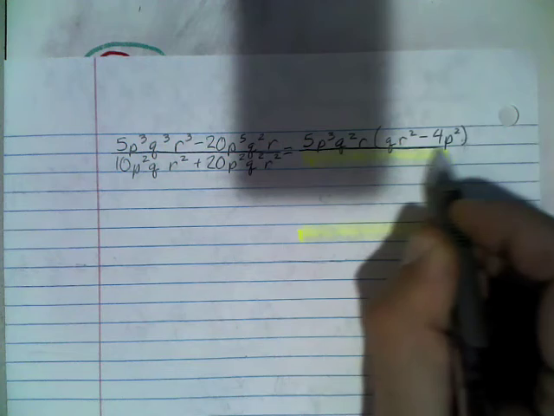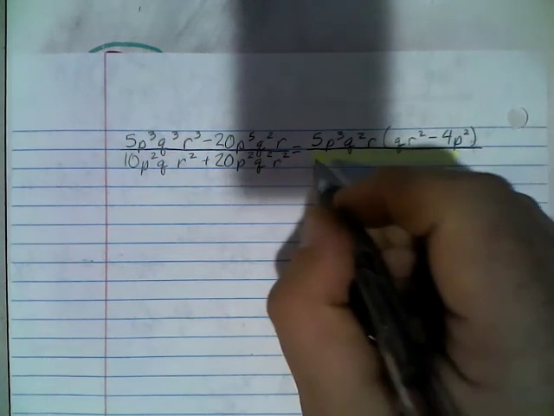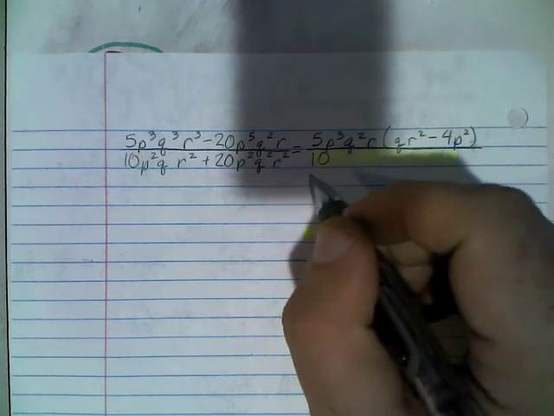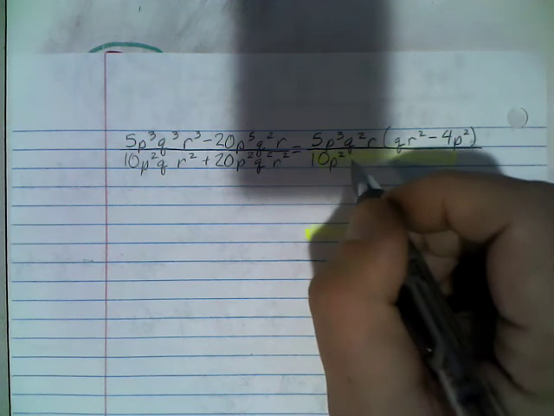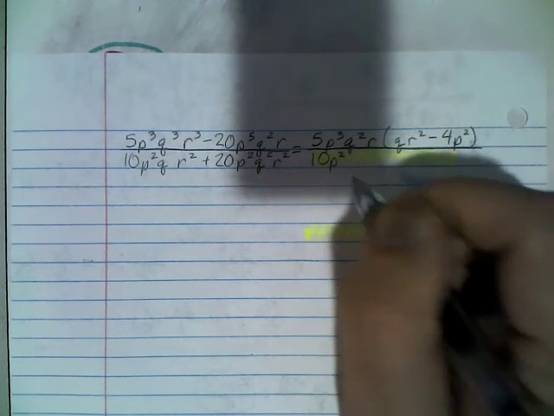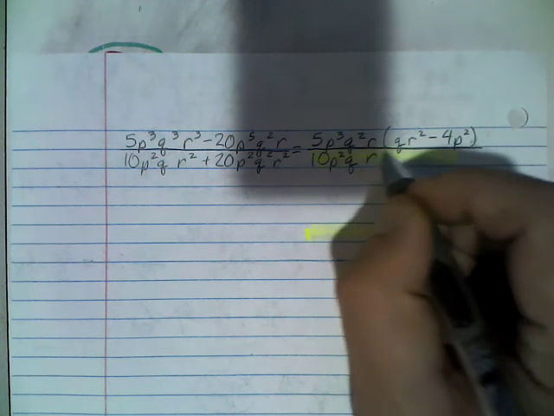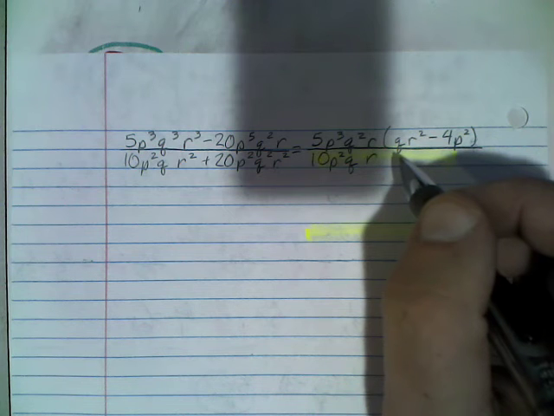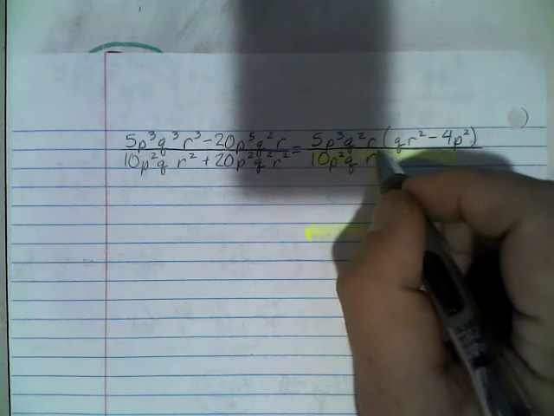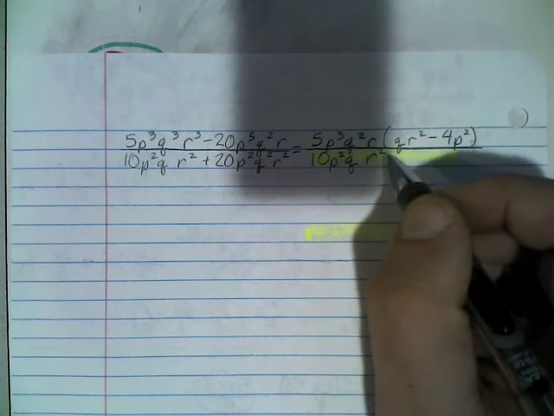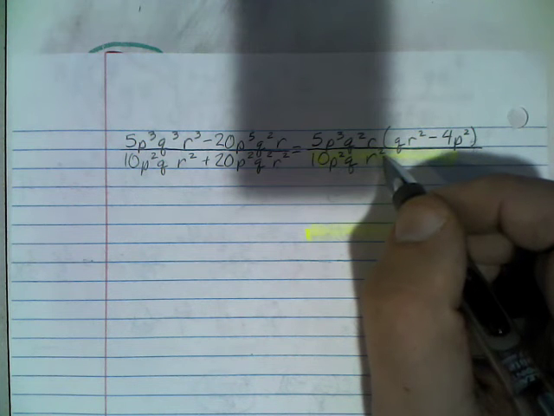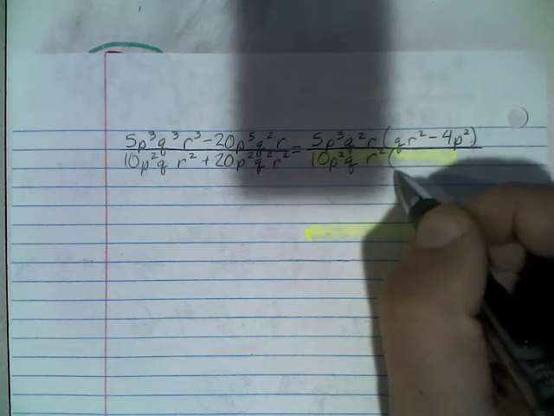And that will be over. With a 20 and a 10, I can pull a 10 out of both of those. And then a p squared out of both of them. Q and an R squared. All right, and what's left behind?